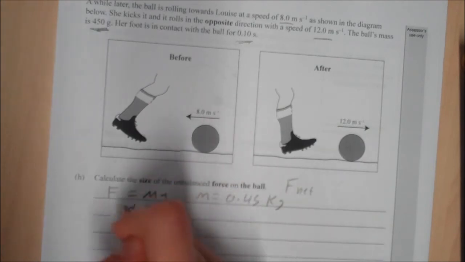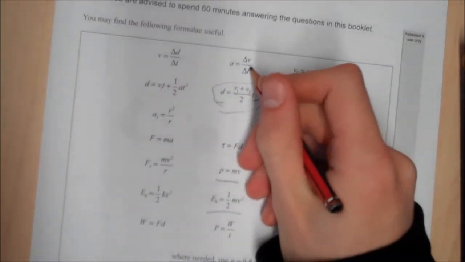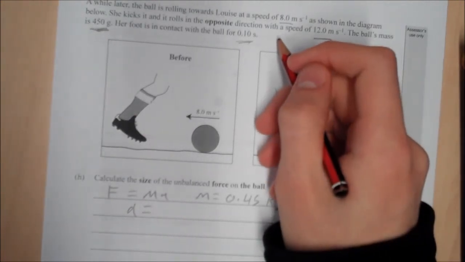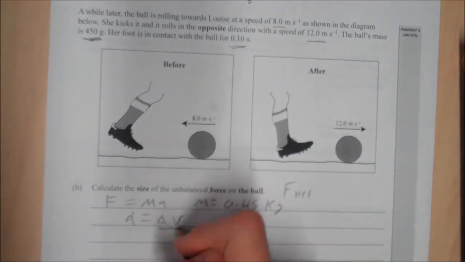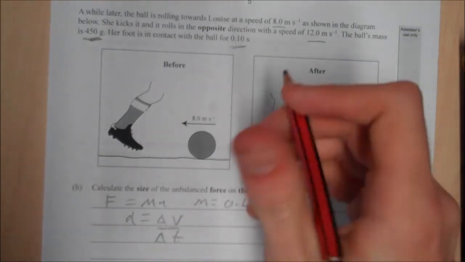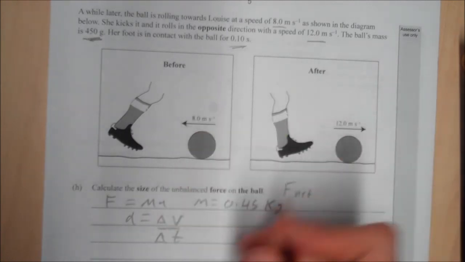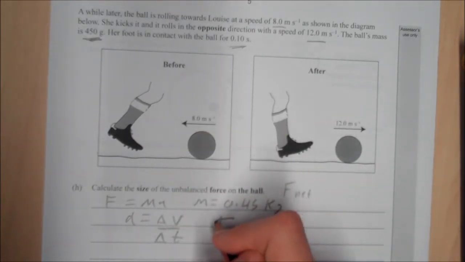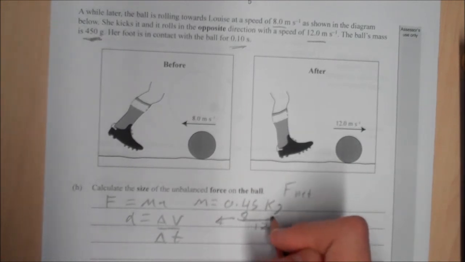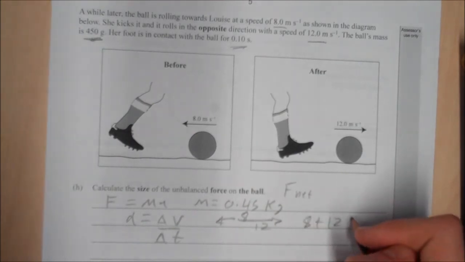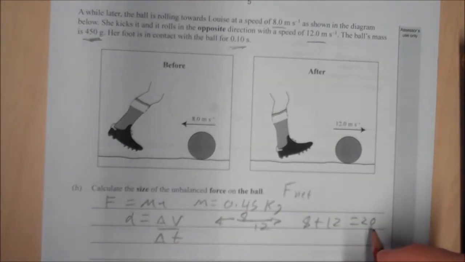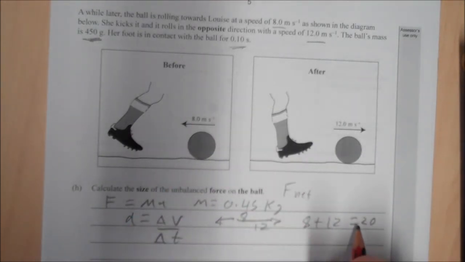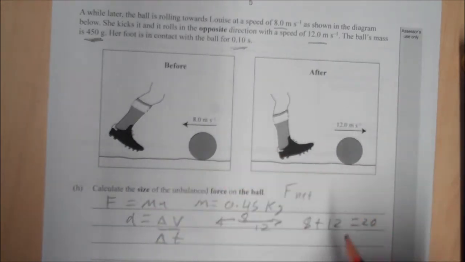We can't just rearrange this. We know that acceleration is equal to the change in velocity over the change in time, and that seems like it's going to be useful here. So we need to find the change in velocity. It's rolling towards her at 8, and then it leaves at 12, but these are in different directions. So 8 that way, 12 that way, so 8 plus 12 is 20. If you just draw vectors and add the vectors, you'll see that the change in velocity is 20 when you include the changes in direction. Otherwise it would just be 4, so it's important to remember this.